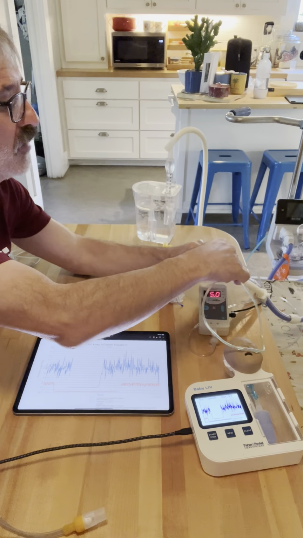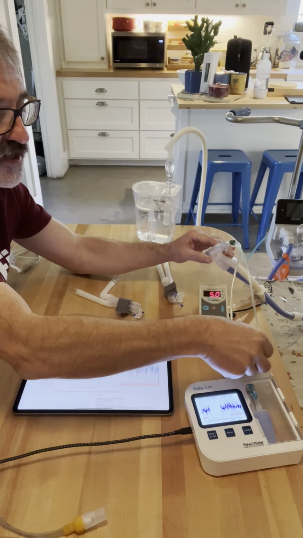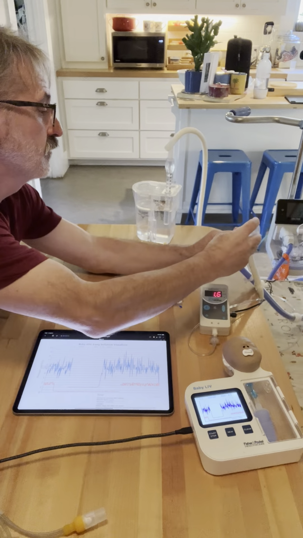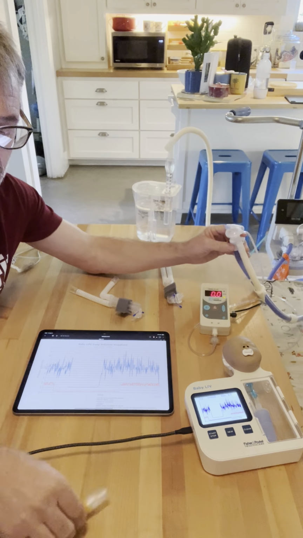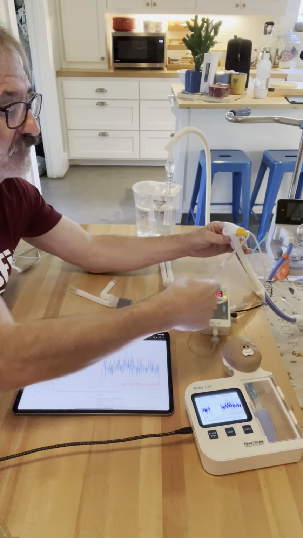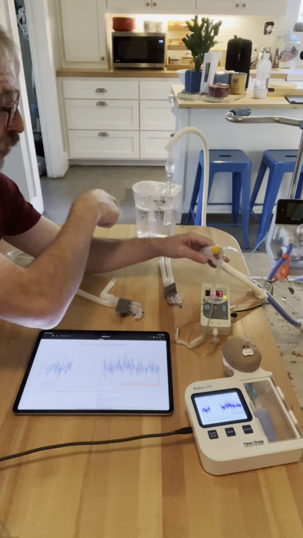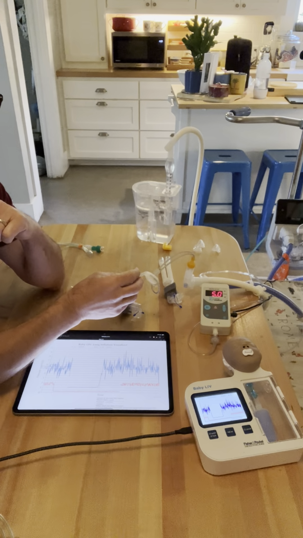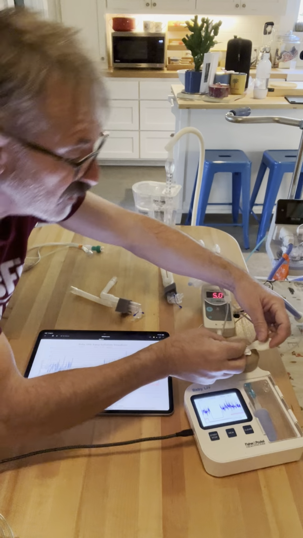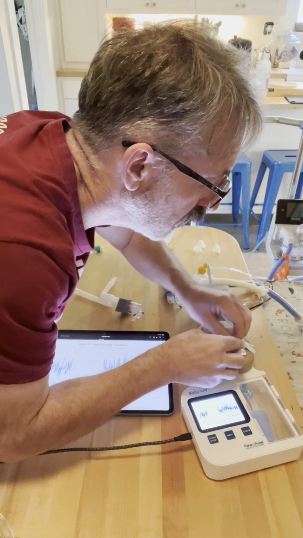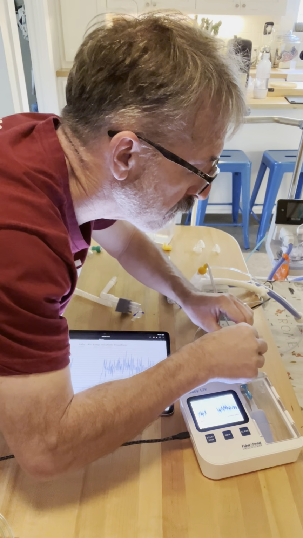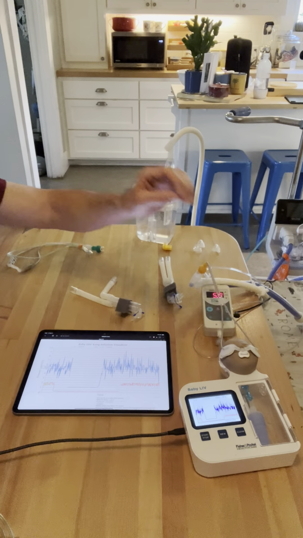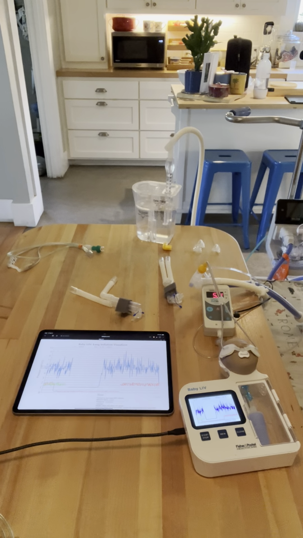What we want to do is see what happens with the green RAM versus the yellow Optiflow. So I've taken off the green RAM. I've plugged in the yellow Optiflow. It's bubbling. And it says 5 centimeters of water pressure, just like the green RAM did. Let me go ahead and plug this into the baby's nose. And it comes in the same.